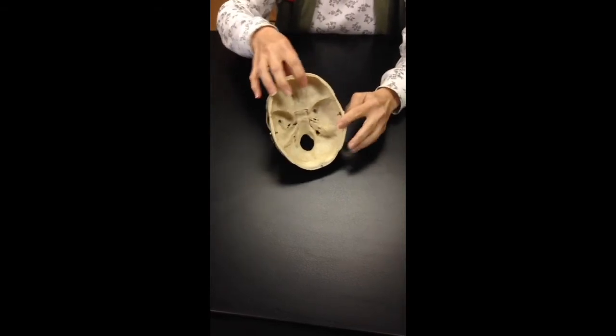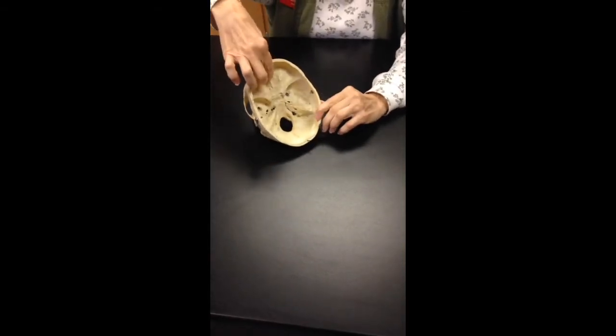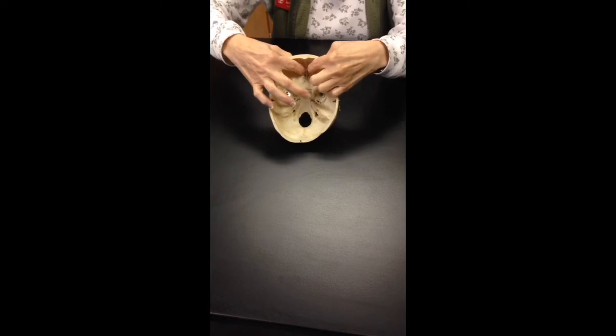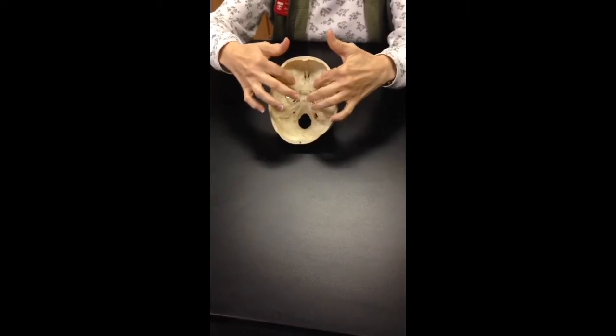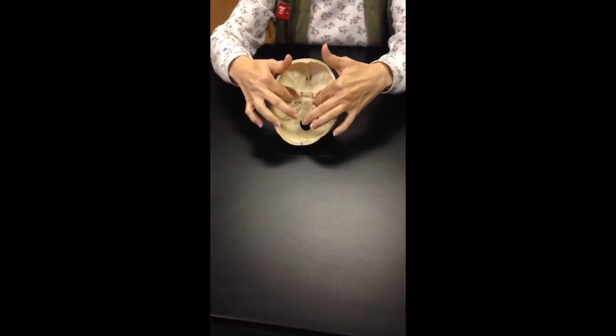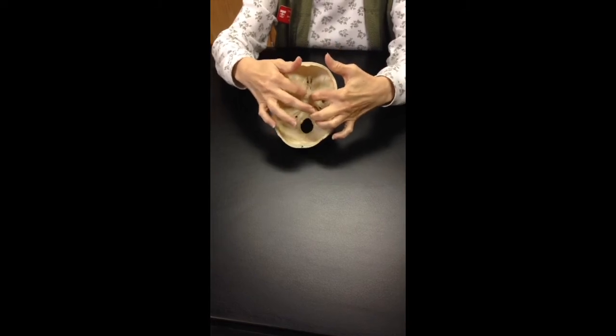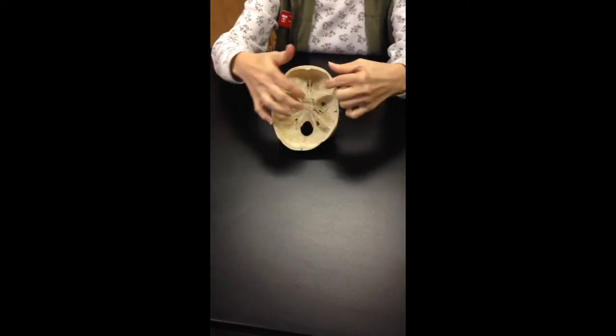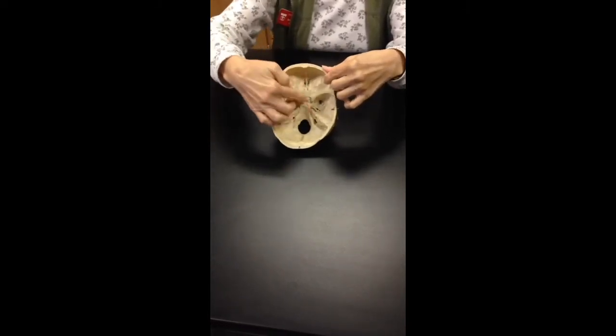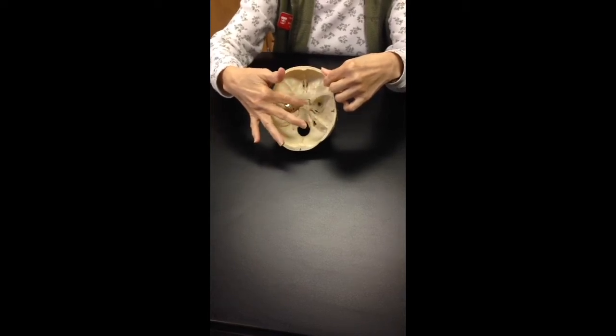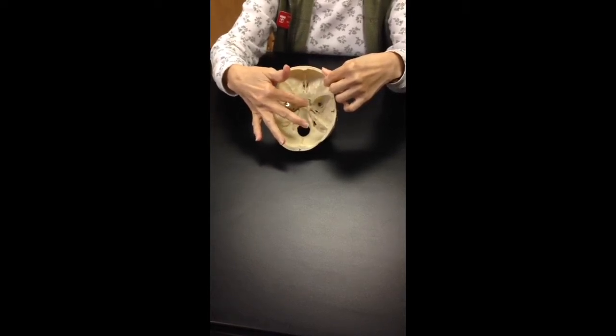Okay? All right, so we have crista galli, cribriform plate, sphenoid bone, lesser wings, greater wings. The hole up in there is the optic foramen. And then this little part right here, I think I got my finger in the right spot, that's the sella turcica, okay?